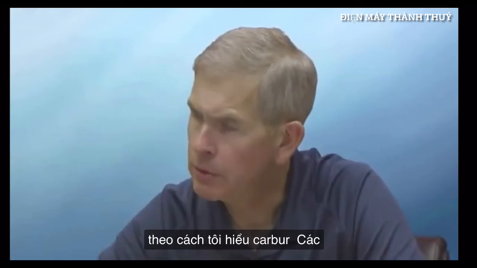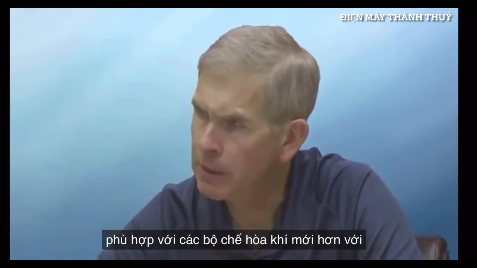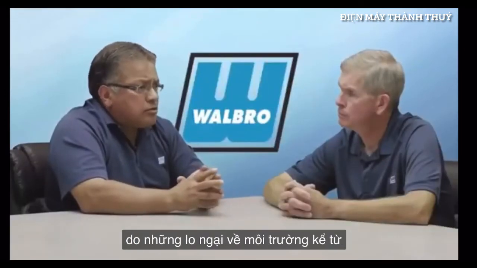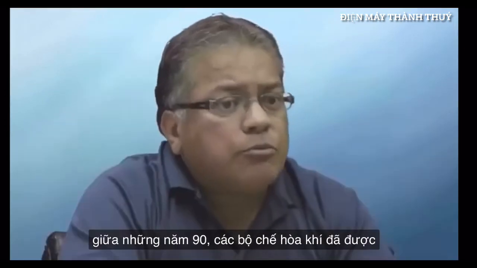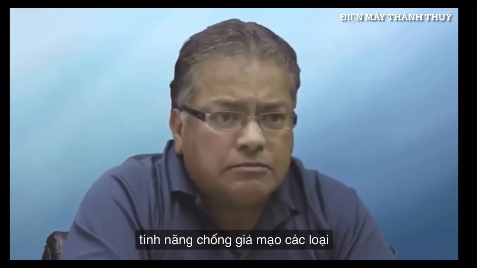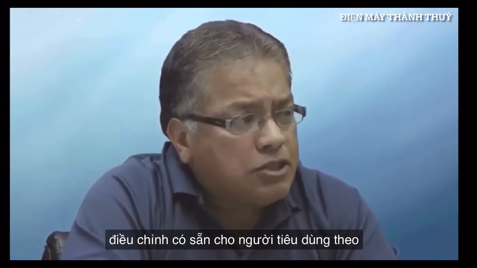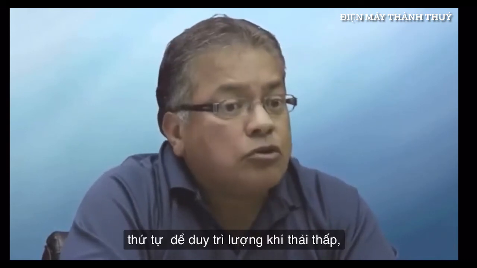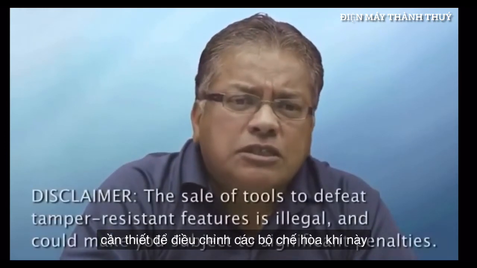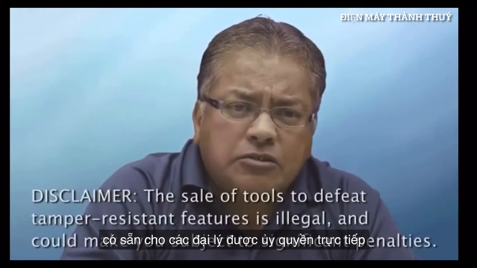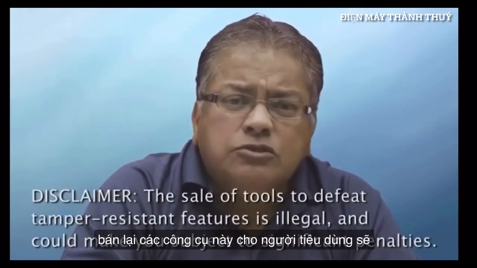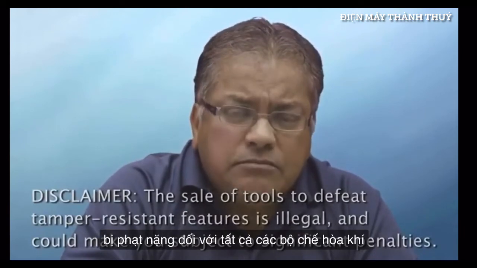Louis, I understand that carburetor adjustment procedures have changed to accommodate newer carburetors with tamper-resistant features. That's right. Due to environmental concerns, since the mid-90s, carburetors have come equipped from the manufacturer with tamper-resistant features of various kinds. These features limit the amount of adjustments available to consumers in order to maintain low emissions. The tools, techniques, and specifications needed to adjust these carburetors are available to authorized dealers directly from the engine manufacturer. However, resale of these tools to consumers carries heavy penalties.